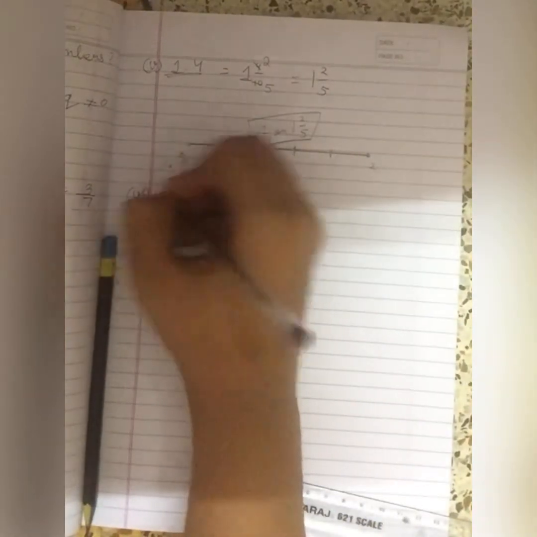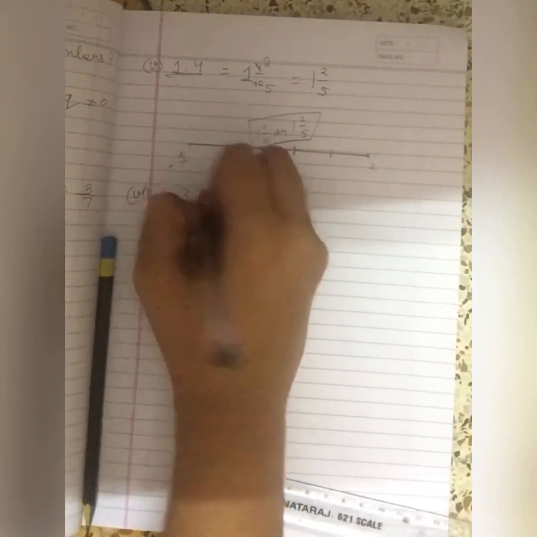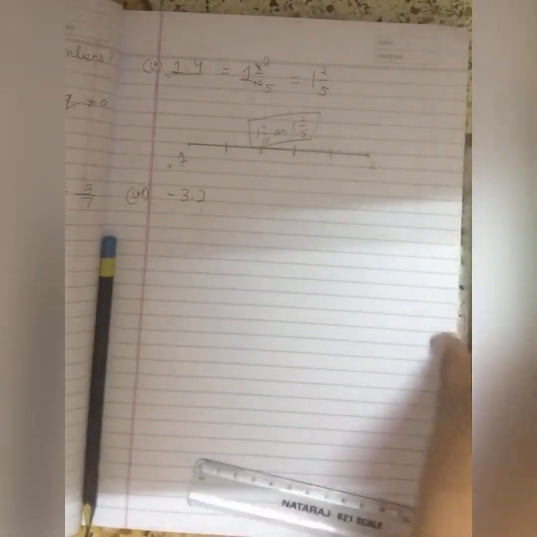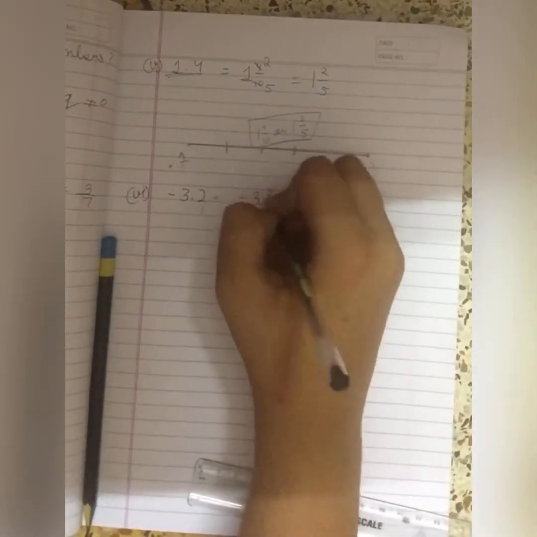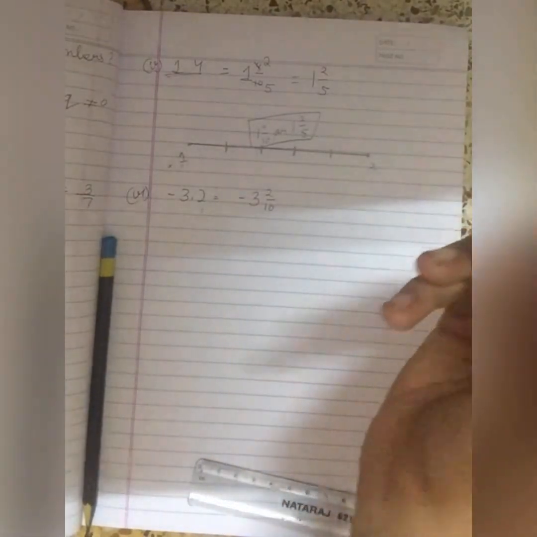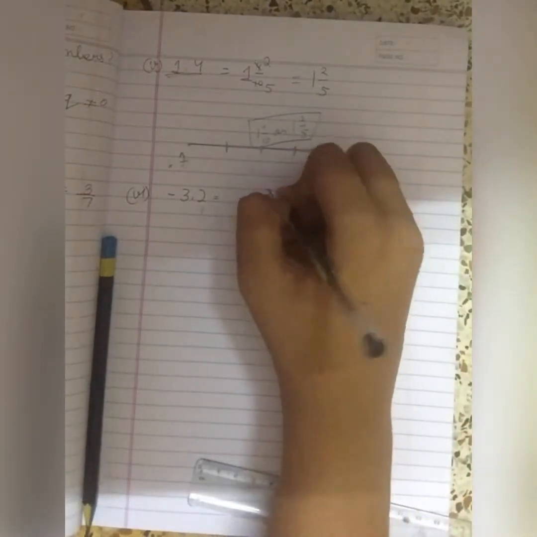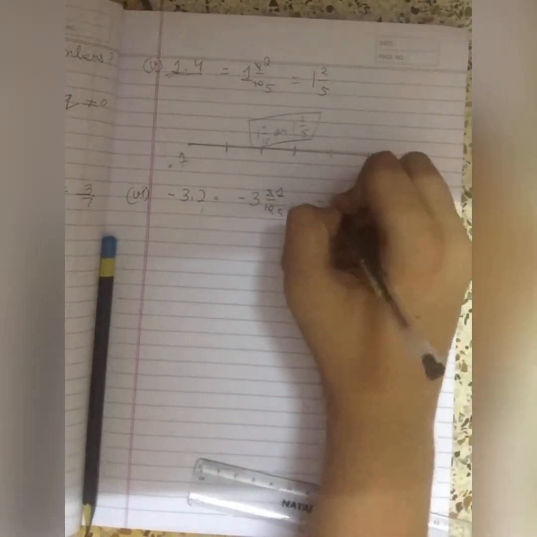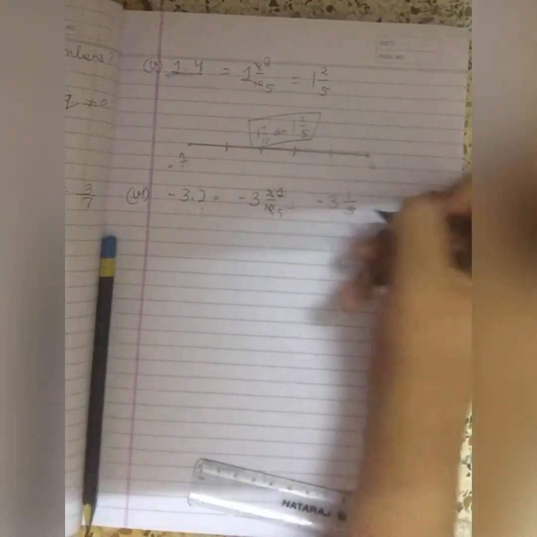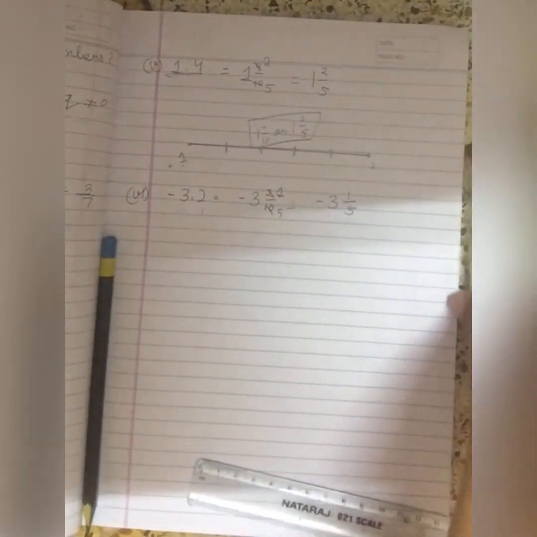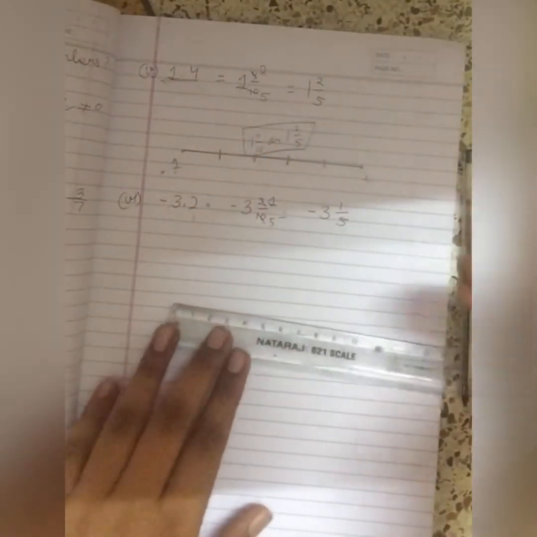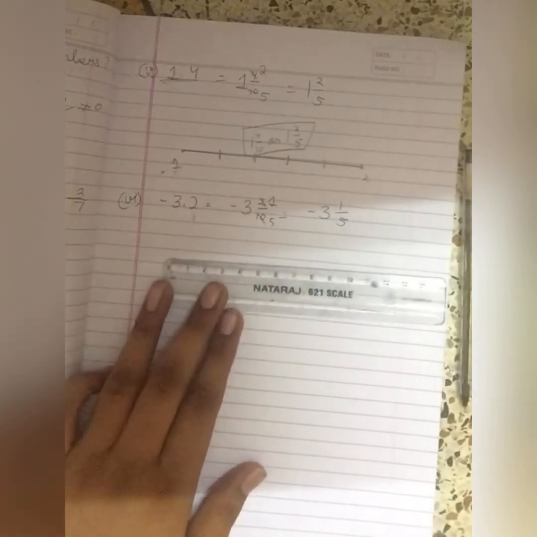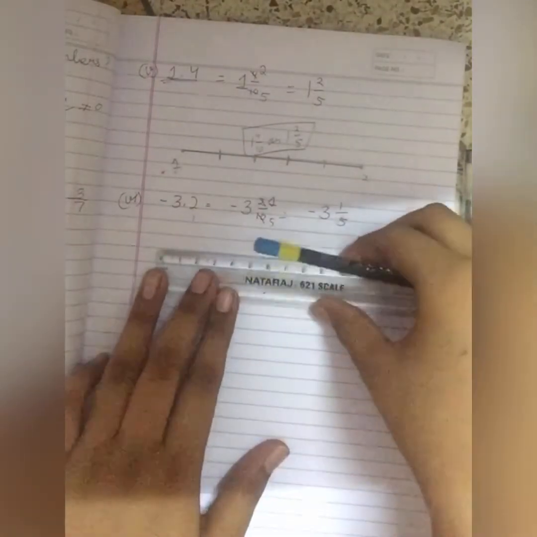Now we also have to do the sixth part, -3.2. That means it's saying -3 2/10. So let's simplify it. So -3 1/5 on a number line. It should be between -3 and -4. So let's make it.